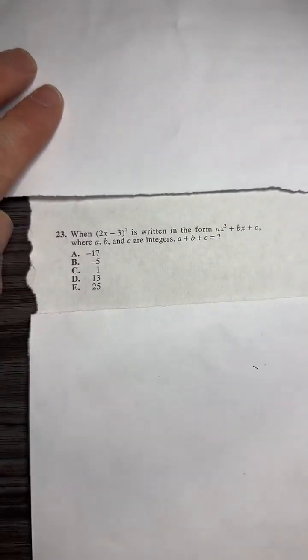All right, number 23. When 2x minus 3 squared is written in the form ax squared plus bx plus c, where a, b, and c are integers, what is a plus b plus c? All right, see if you can get an answer up here before I finish the problem. ax squared plus bx plus c is called standard quadratic form. What we have is written in vertex form. We're actually learning this right now in pre-calc.